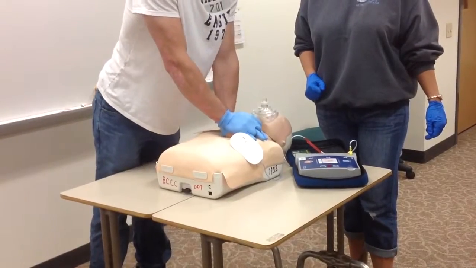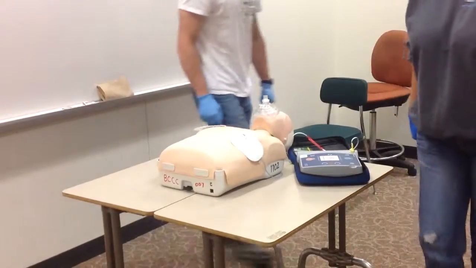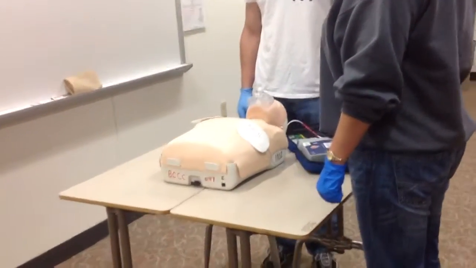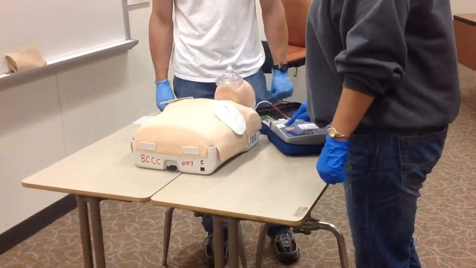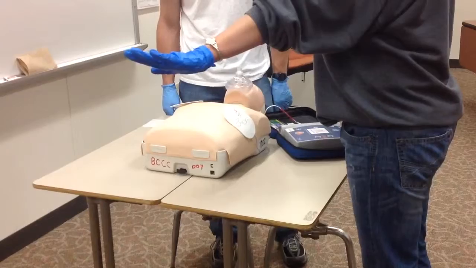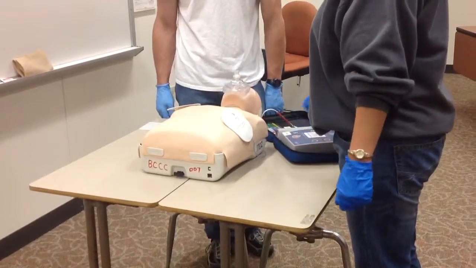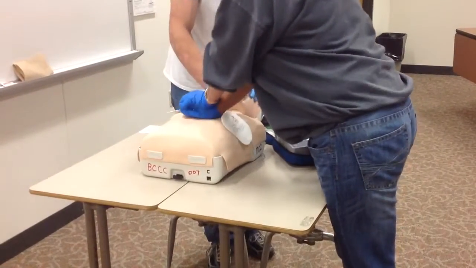Analyzing heart rhythm. Stand clear. Do not touch the patient. Shock advised. Charge. Clear. Stay clear of patient. Deliver shock now. Shock delivered. Paused. Begin CPR.